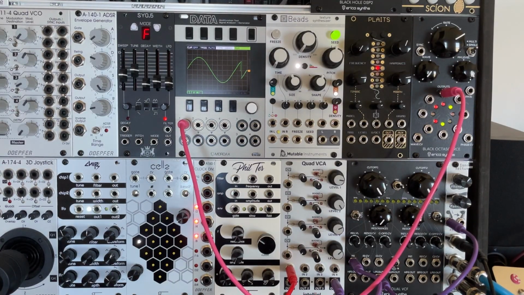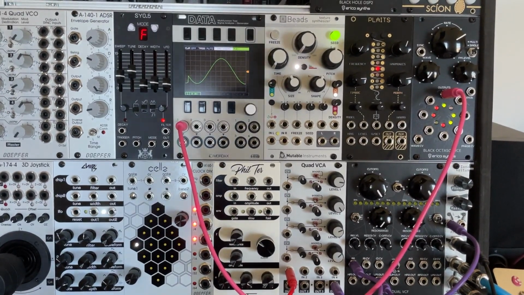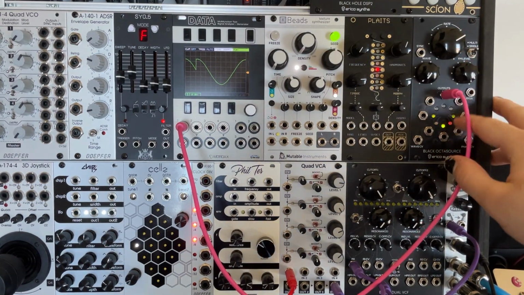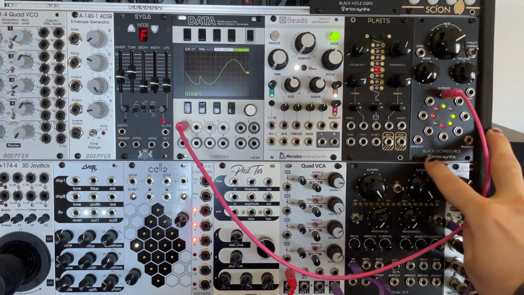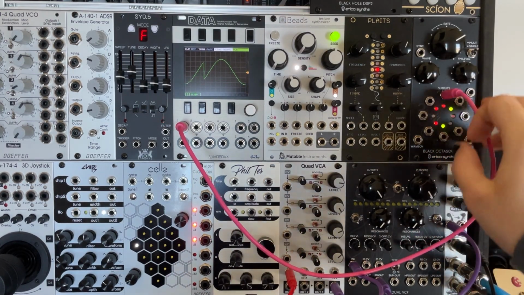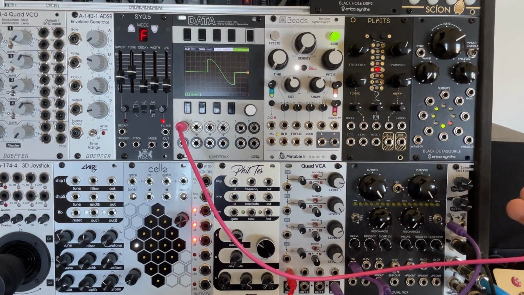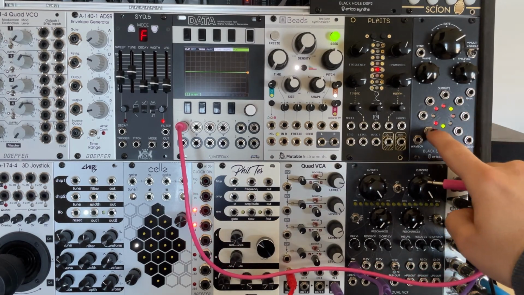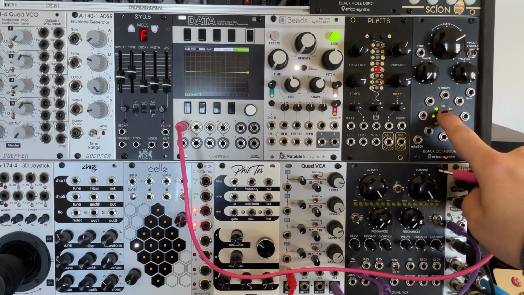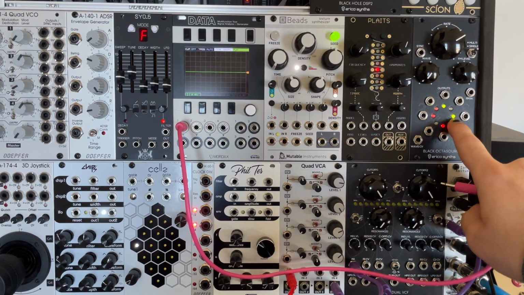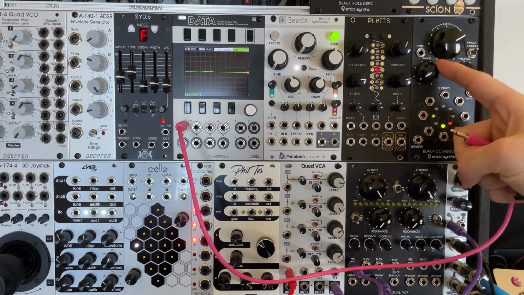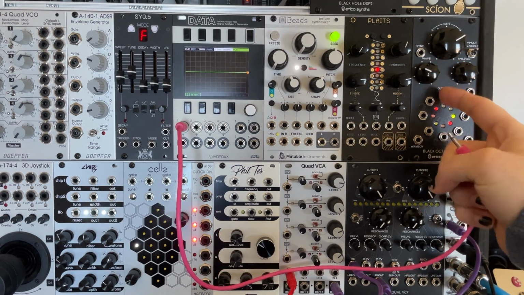Hello, we are over here at the modular synth now, and the module we're going to be focusing on is this module right here, the Erica Synths Black Octasource. It is an LFO generator that has 8 outputs, all corresponding to a different LFO. You can see what the LFO is doing with these little LEDs here. You can change the waveform of the LFOs here.